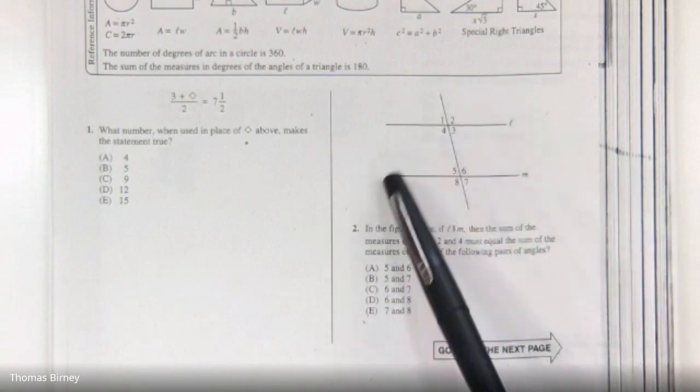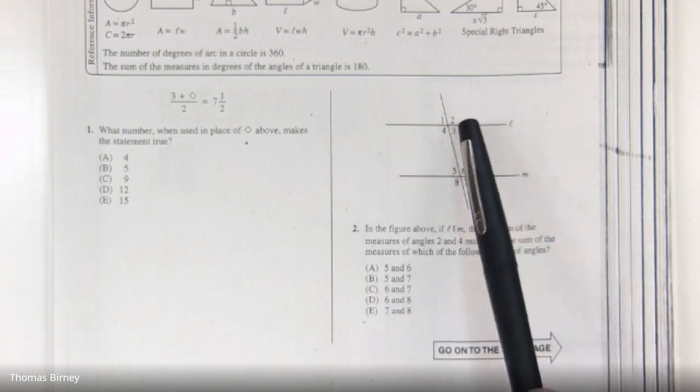So if 2 and 4 are equal, you don't even have to know the names of the angles, even though those are called vertical angles. What other angles are equal to these two right here? Well, obviously, it's these two right here. If you chose those two, you're done. That's considered an easy question. So not much there in terms of content.